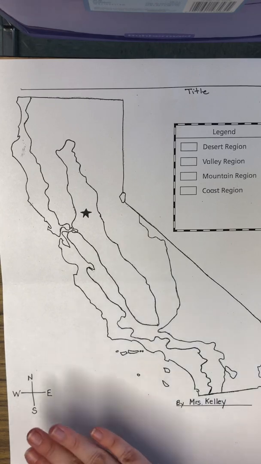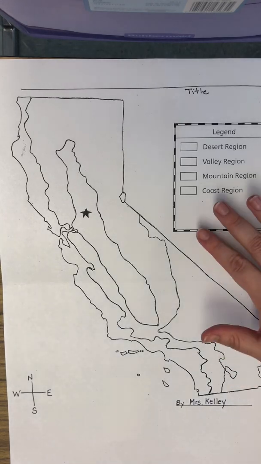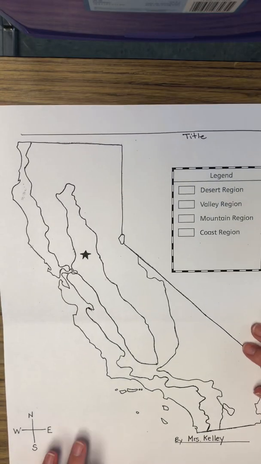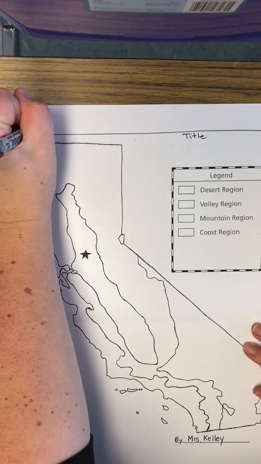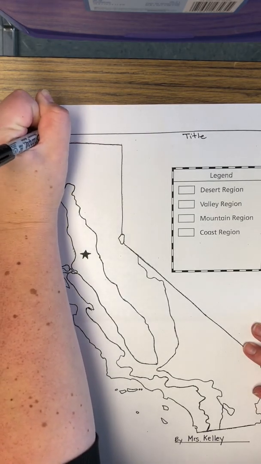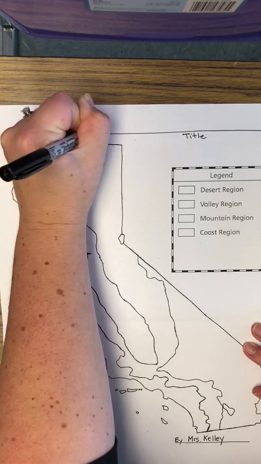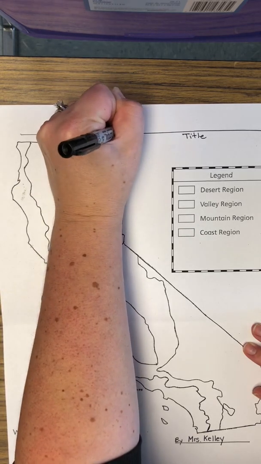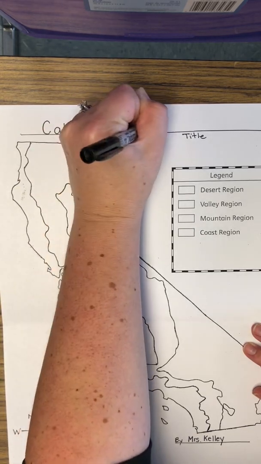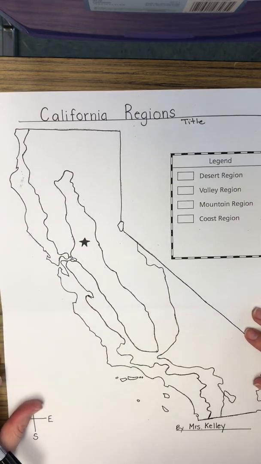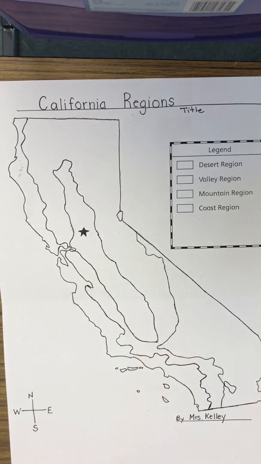And so again, we have our compass rose, our byline, our legend, and up at the top, we have this thing called a title. The title of our map, just going to scoot this down, is going to be, and I'm going to write this in rather large letters, California Regions. All maps have a different name, and primarily this map is going to show the regions. So I named it California Regions. Okay.